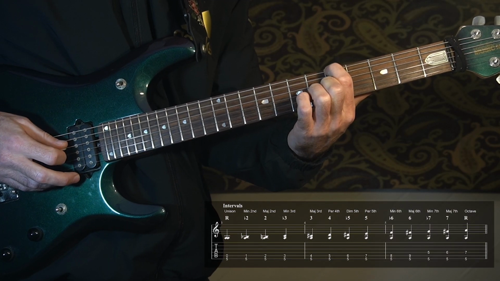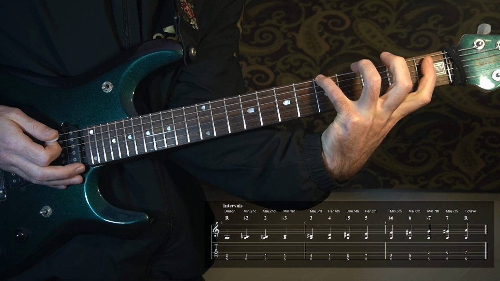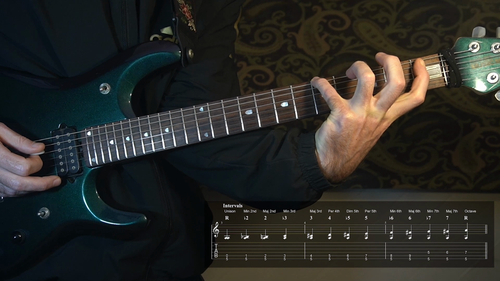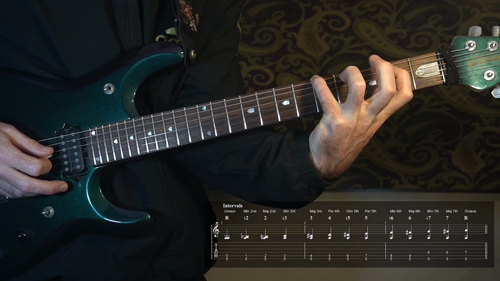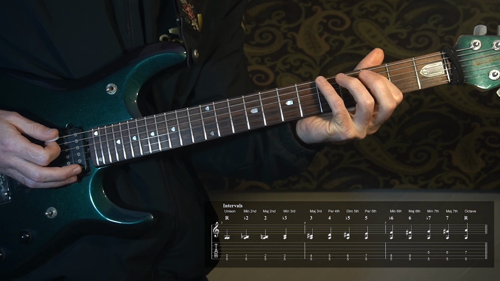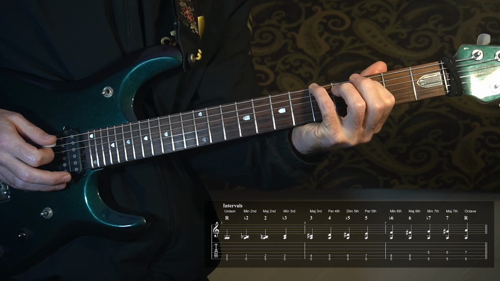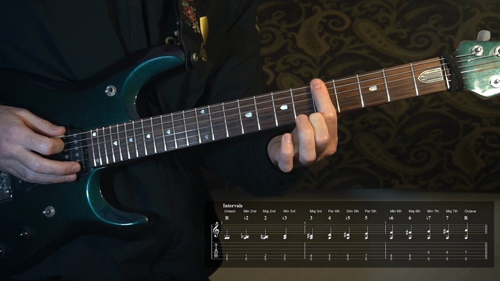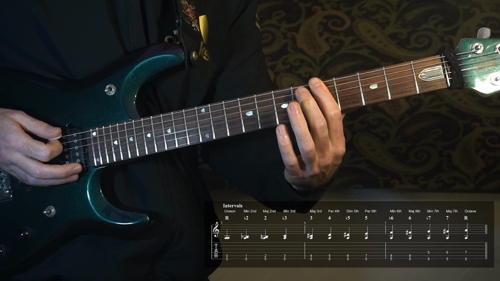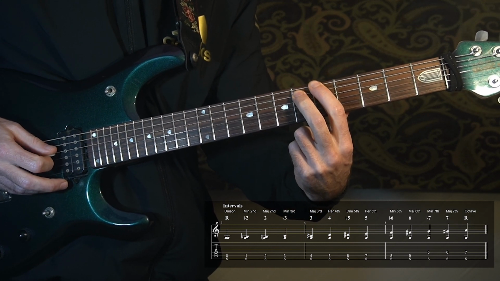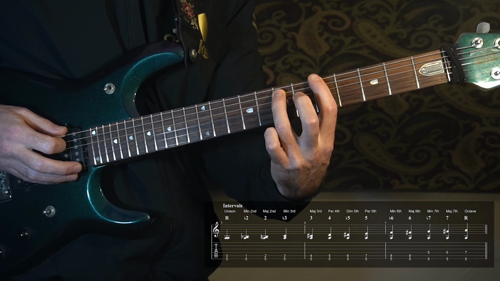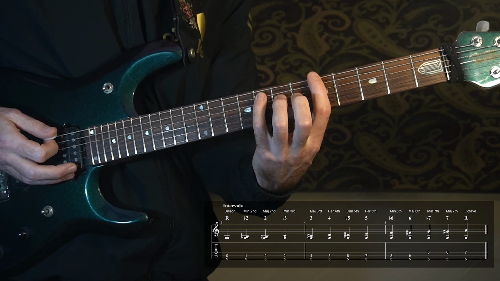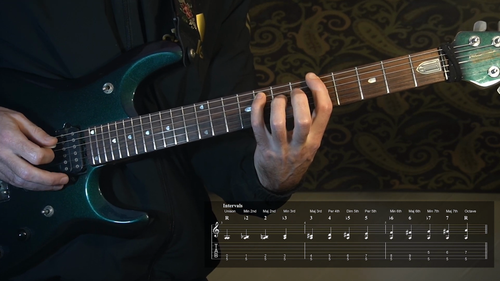Unison. Minor seconds. Major seconds. Minor thirds. Major thirds. Perfect fourths. Diminished fifths. Perfect fifths. Minor six. Major six.